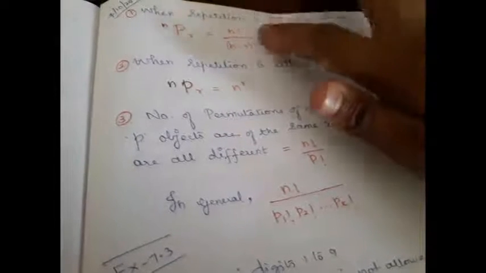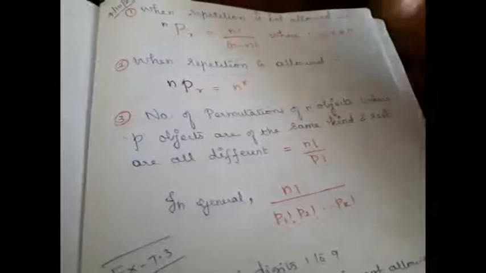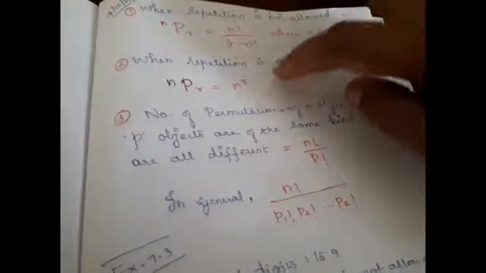The number of permutations when repetition is not allowed is n factorial divided by n minus r factorial. When repetition is allowed, it is n power r.